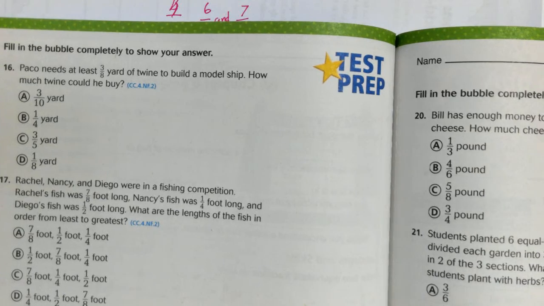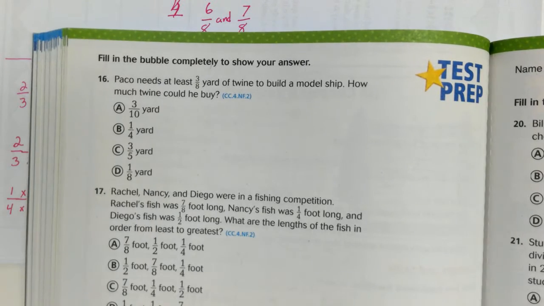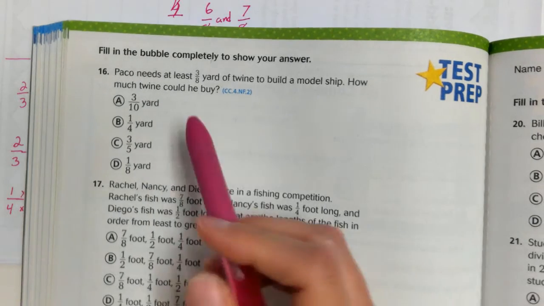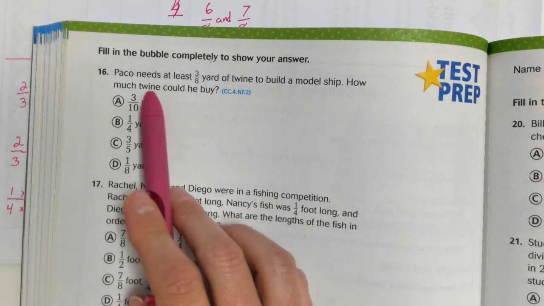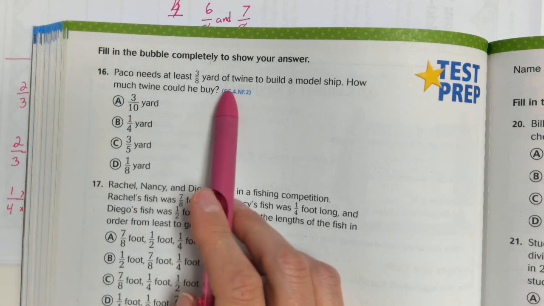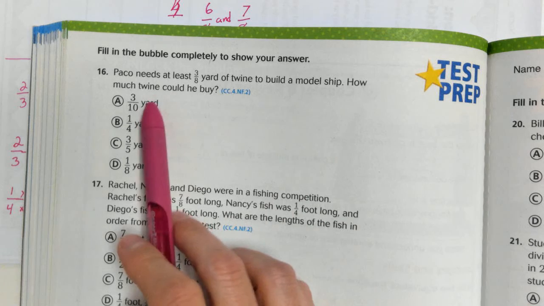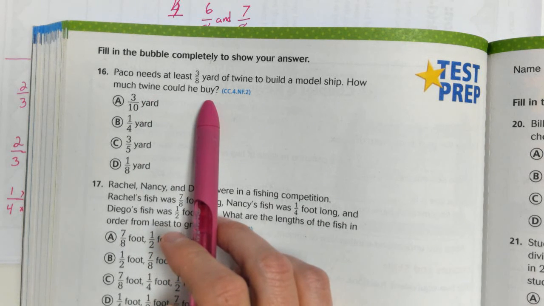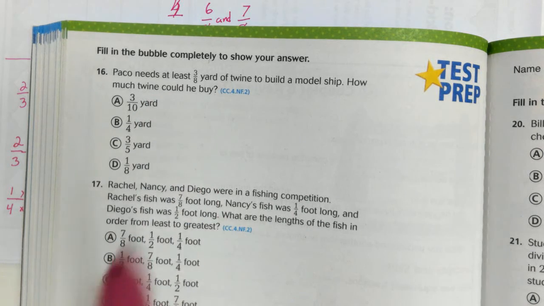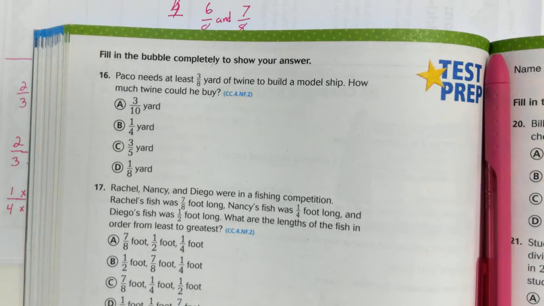All right. So look at number 16. Paco needs at least 3/8 yard of twine to build a model ship. How much twine could he buy?